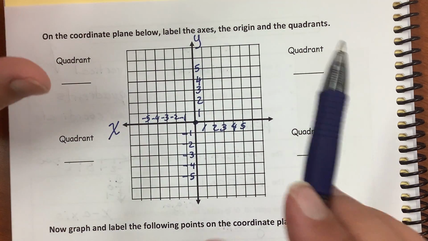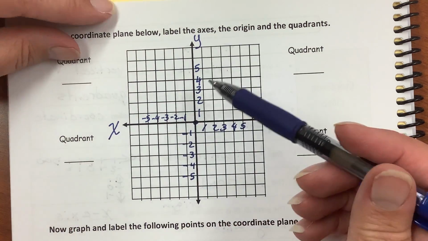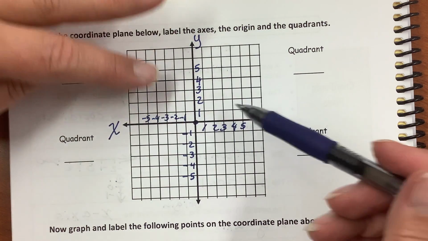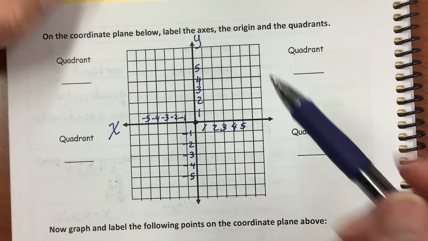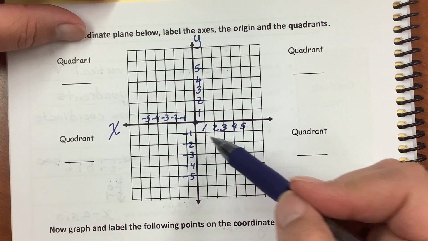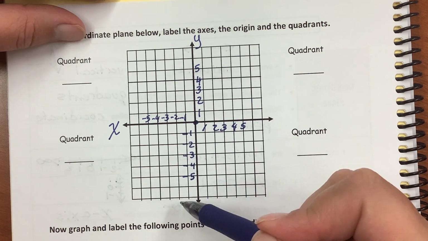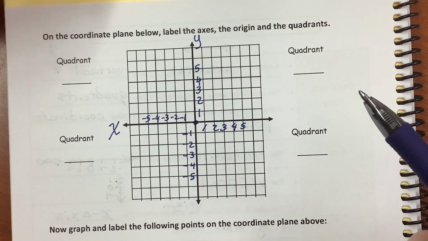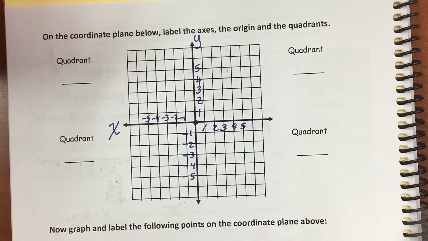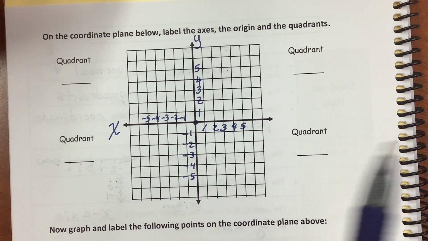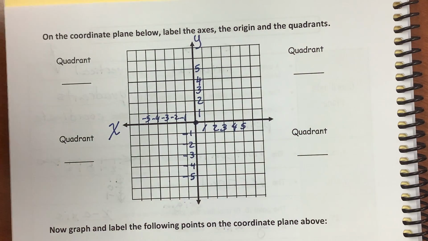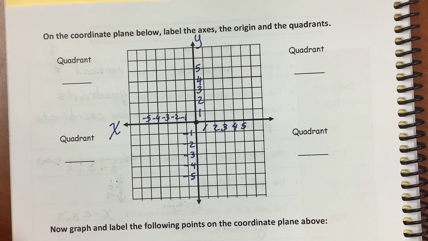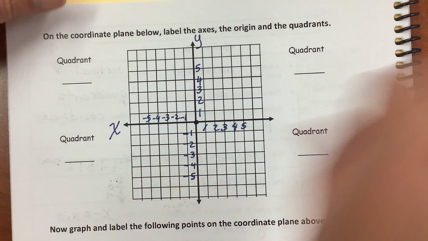All right. You might notice when I wrote, I didn't try to squish everything into one quadrant. I wrote to the right of the Y, below the X, to the left of the Y, and above the X, because I want you to be able to read my numbers. Now, I'm going to put my blue pen down, and I'm going to grab a red pen to put my points on. Oh, wait, don't do that first.